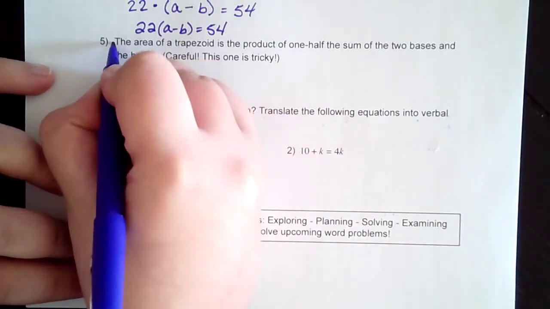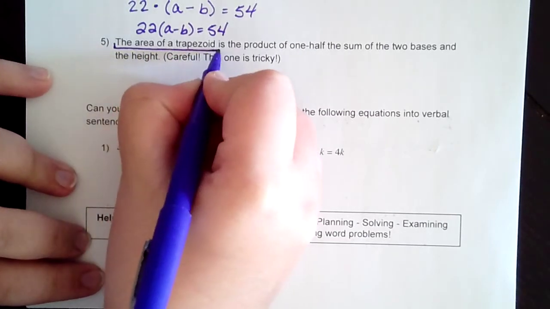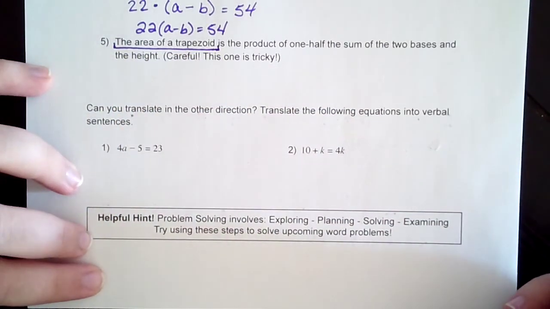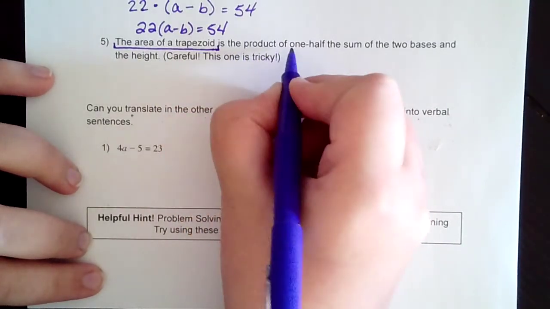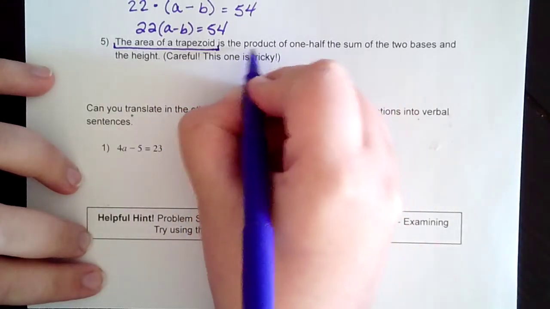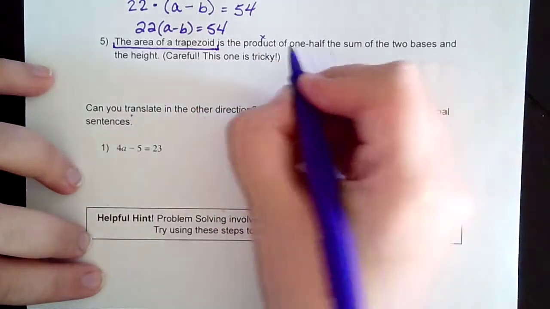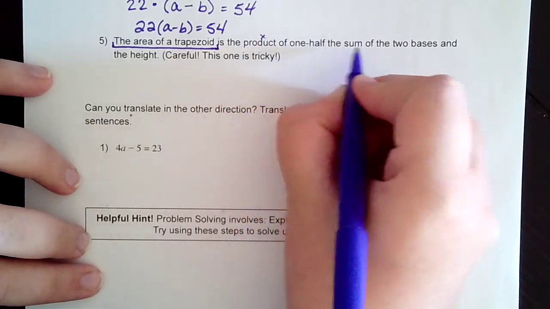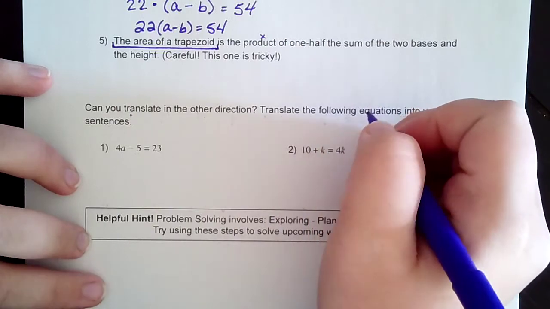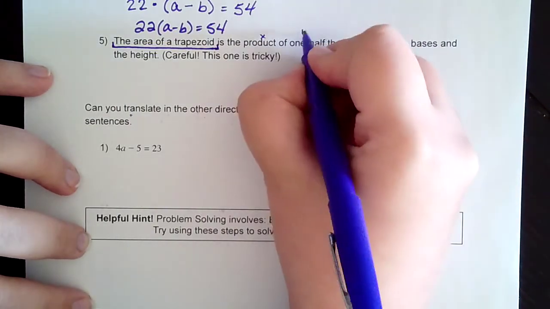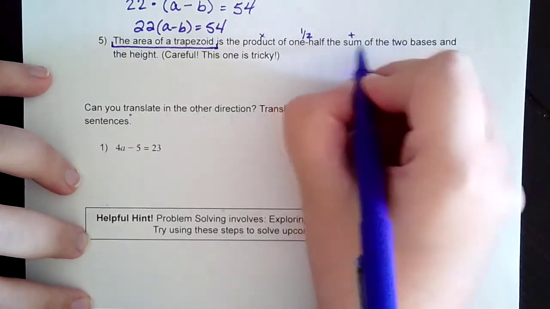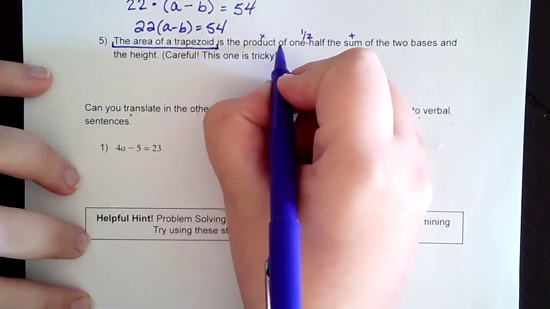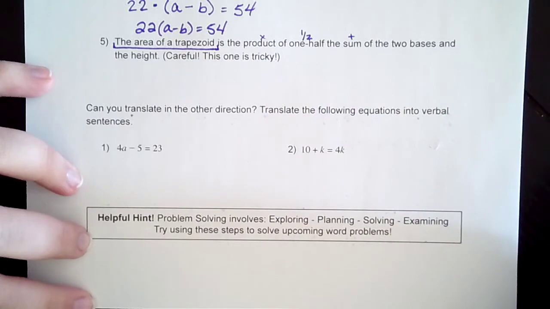Well, the area of a trapezoid, there's no number or letter attached to it, but I know area is usually A. The product of usually means times. And then it says of 1/2 the sum of the two bases. That's a lot. I know 1/2, I know sum, and two bases. And remember, because it says the product of, that's going to indicate that we're going to need some parentheses.